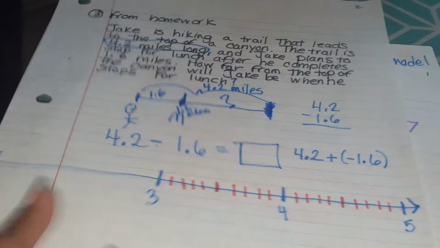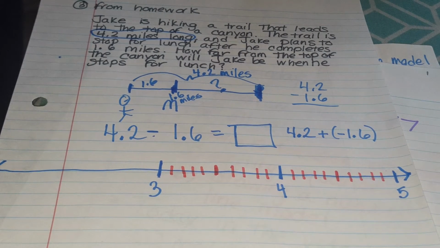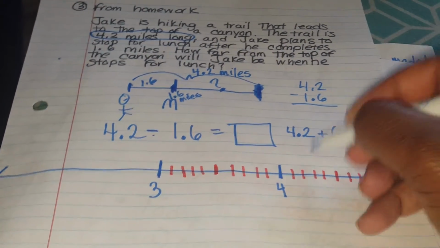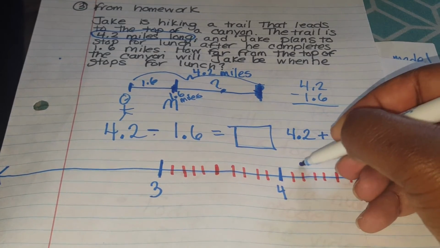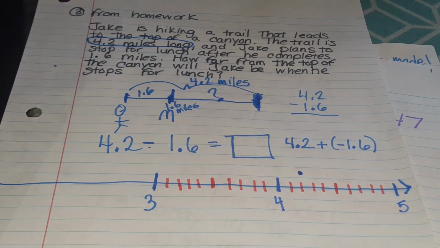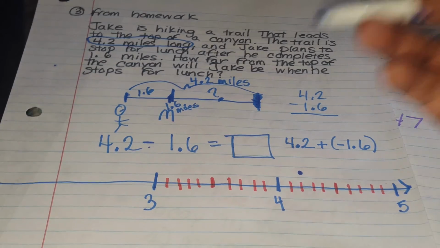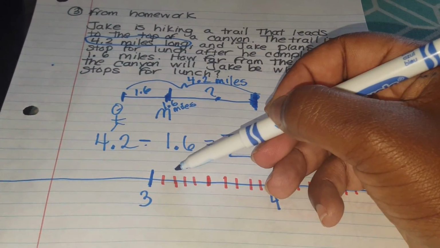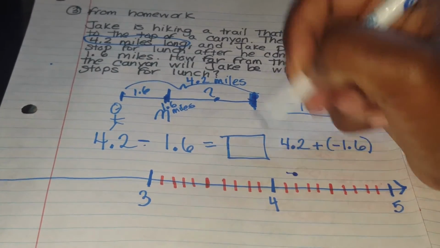Do that again. Only put the numbers on there that you need. I'm going to locate 4.2 on this number line. This is 4, 4 and 1 tenth, 4 and 2 tenths. There's 4.2. And I am going to go back 1 and 6 tenths. I'm going 6, and this is taking me left. I know from 4 and 2 tenths to 3 and 2 tenths is a whole 1.